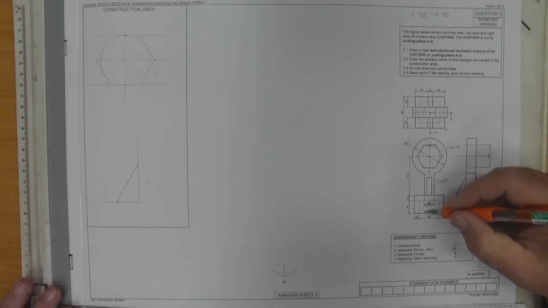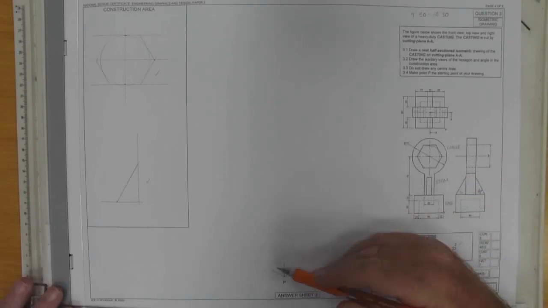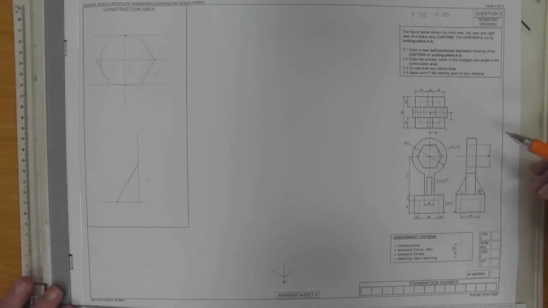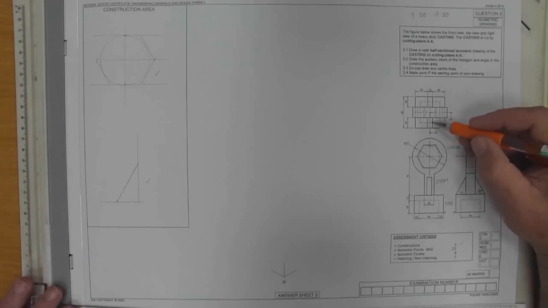So I'm going to start by drawing the base, start by projecting my isometric axis, get the measurements for my base and get that started first, and then take it from there and build up. You can draw the whole shape first and then cut it out.